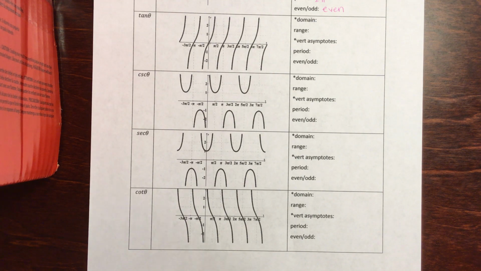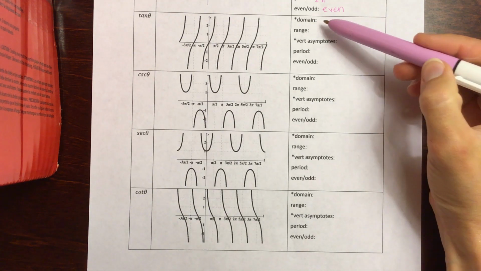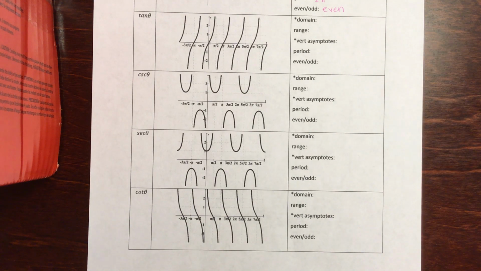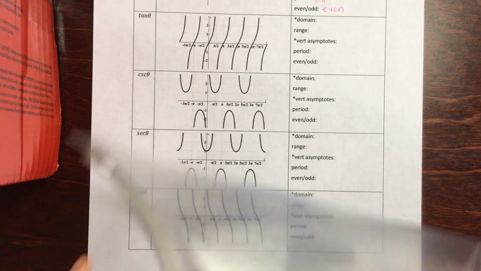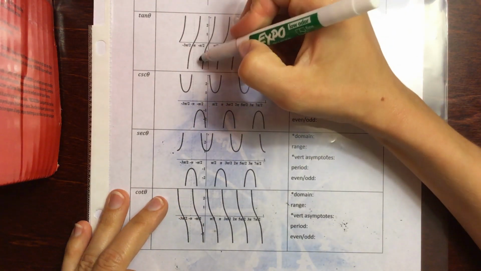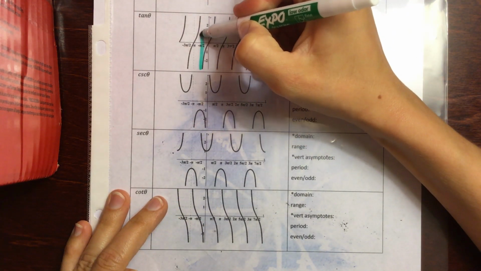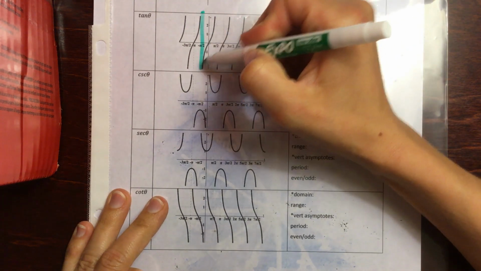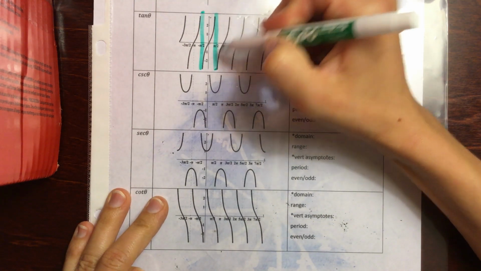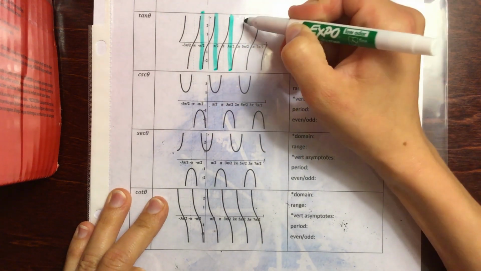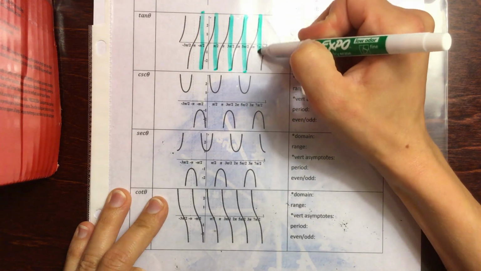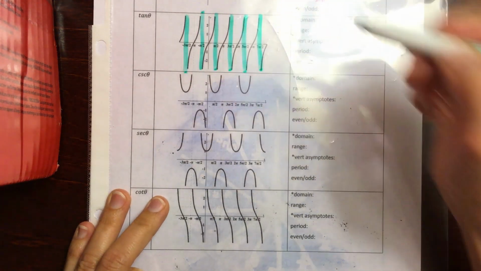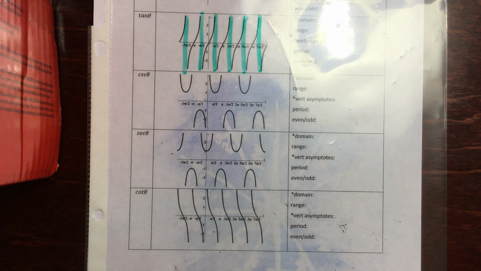All right, so tangent. Remember, when we find the domain of a graph, we're looking for anywhere we see holes or asymptotes. I don't have the asymptotes drawn in here specifically, but this graph goes almost straight up here and almost straight down here. There are actually a million different asymptotes on this graph, and they all occur right here. So it makes things a little tricky.